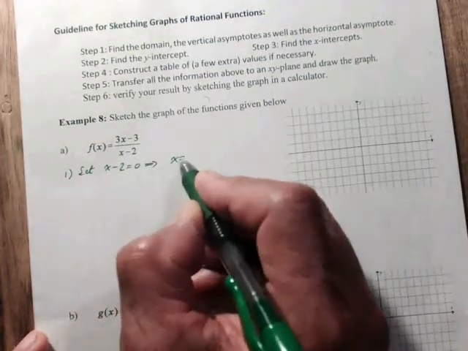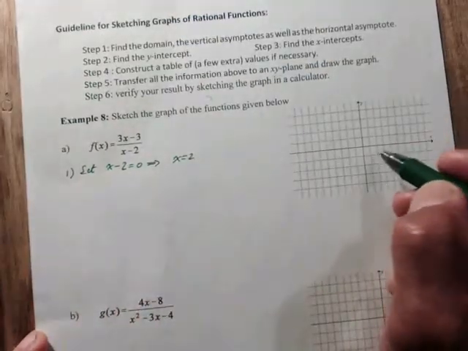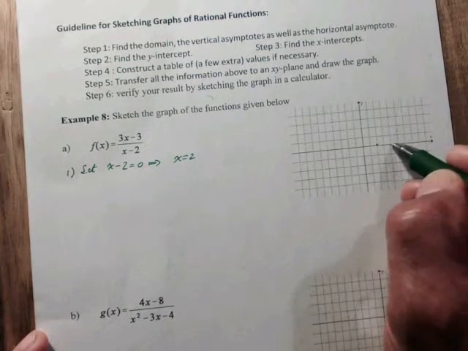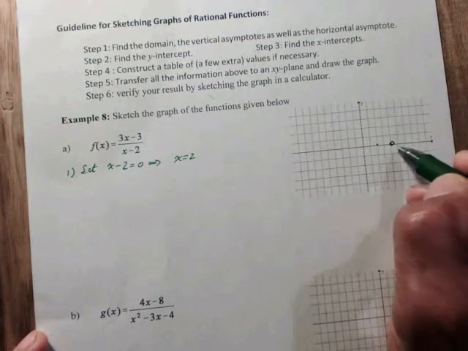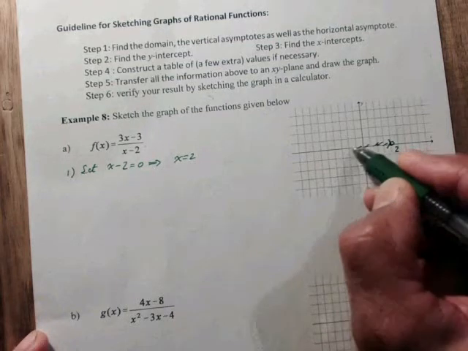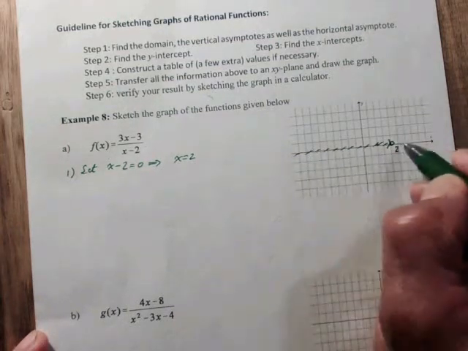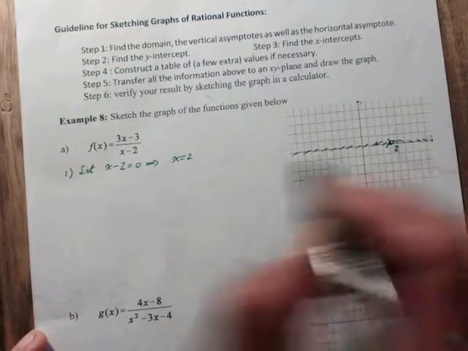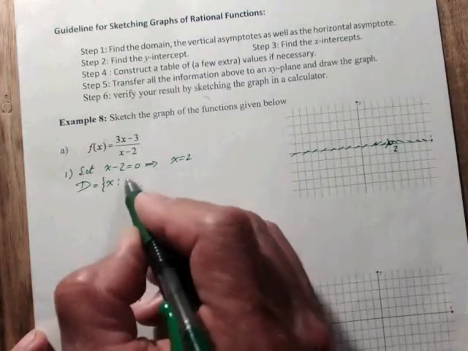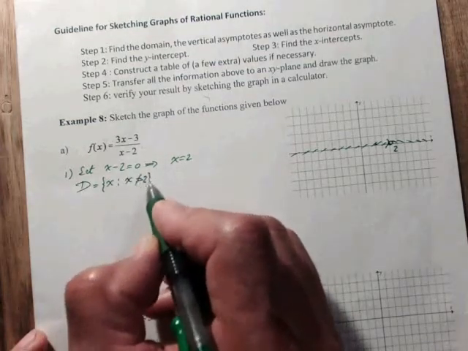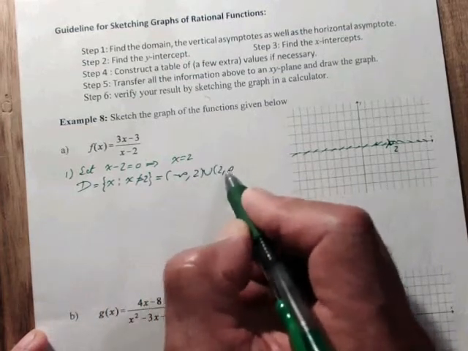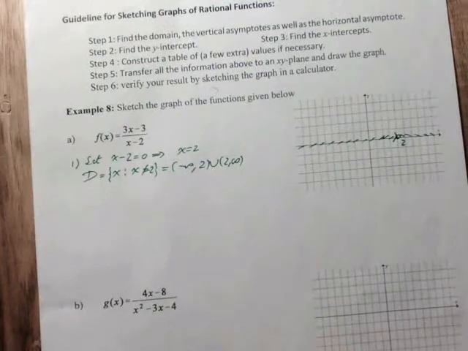So is it x equal to 2 is right here. But let me see what I want to find. 3, so let's say 1 and 2. This is 2. So the domain is everything to the left side and everything to the right side. So domain, set of all x's such that x is not equal to 2. So it's minus infinity to 2 union 2 to infinity. That's the domain.